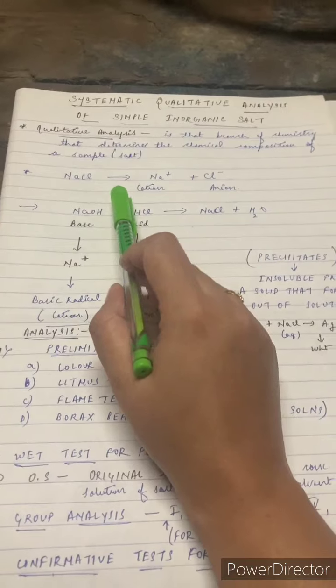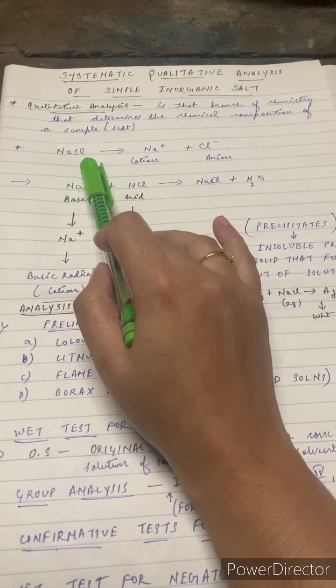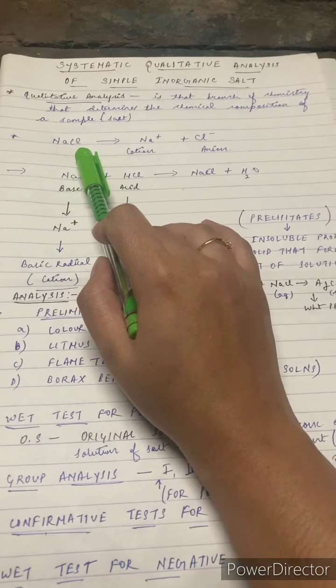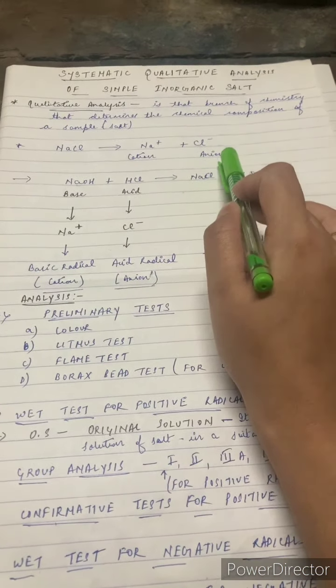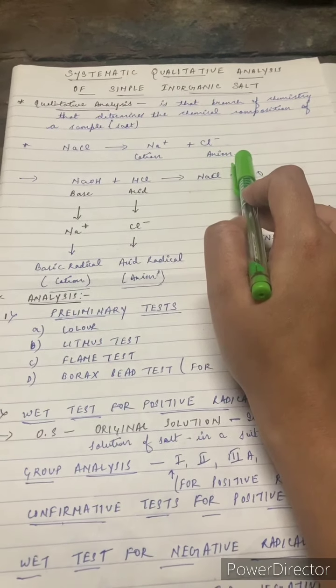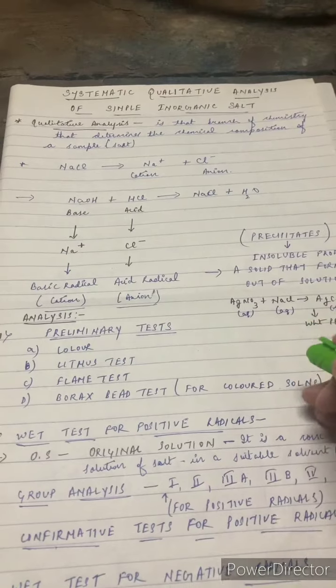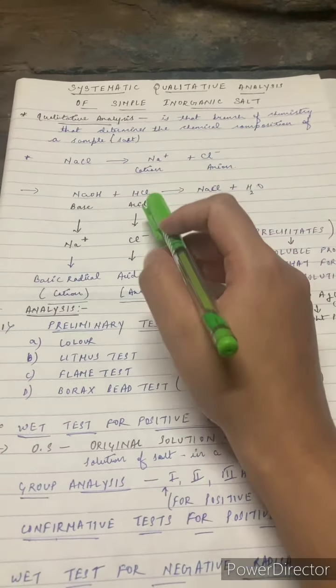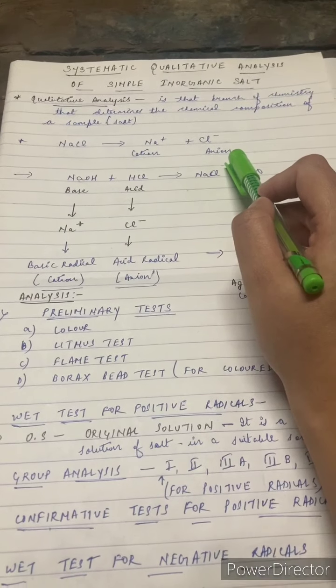Now, suppose we are taking NaCl. Now, NaCl, when we dissolve in water, it is going to dissociate into Na+ and Cl- ions. We are taking an inorganic salt because in inorganic compounds, the bonding is basically ionic. So, it is very easy to dissociate into a positive radical and a negative radical.